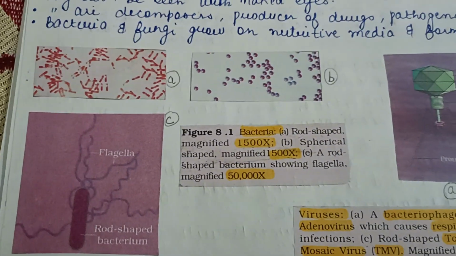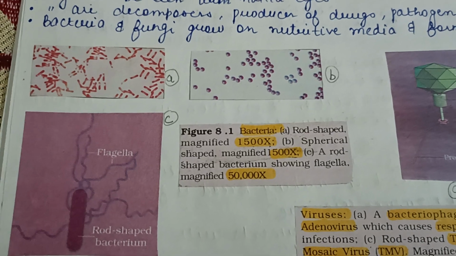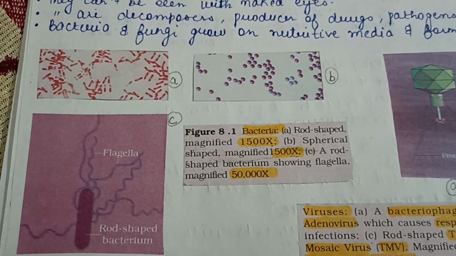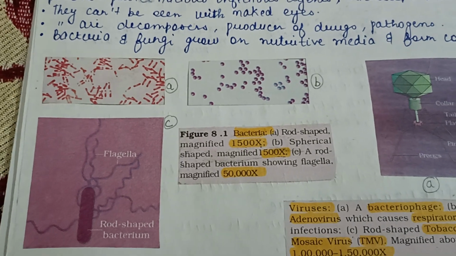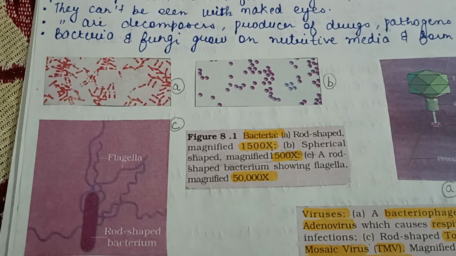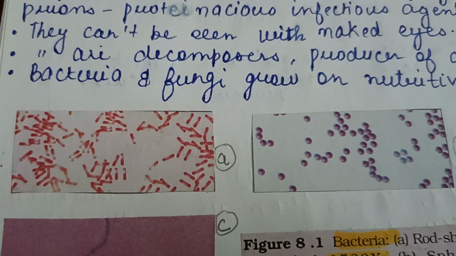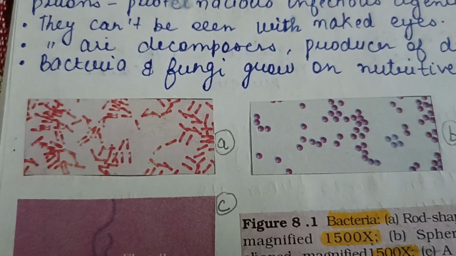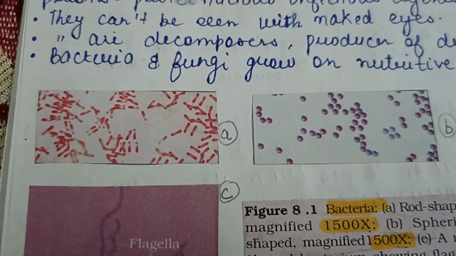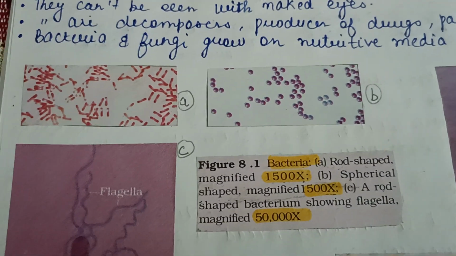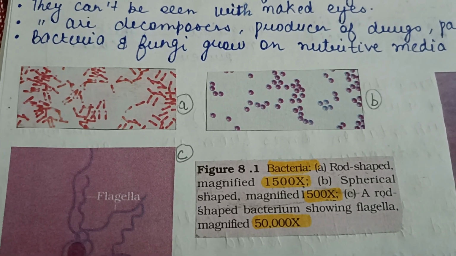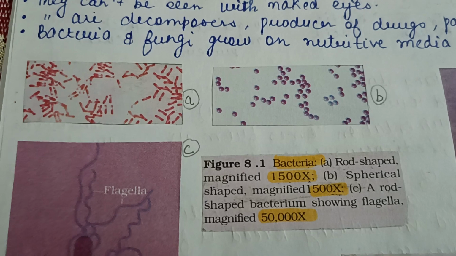Okay, so in NCERT, the first figure is of bacteria that is rod shaped. See this figure A, this red figure, it is a bacterial image, and it is a rod shaped bacteria magnified 1500x.